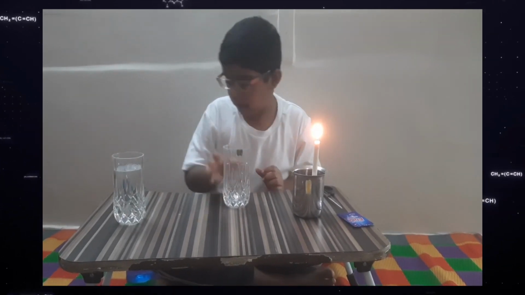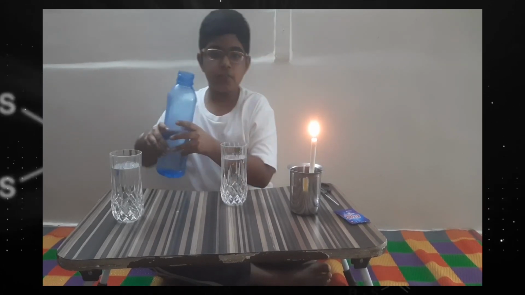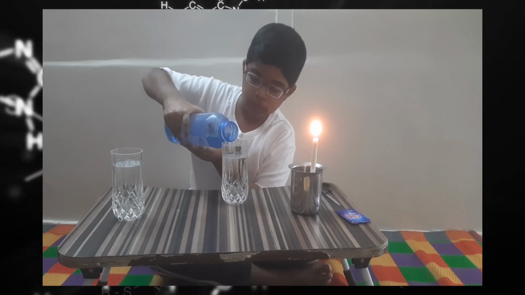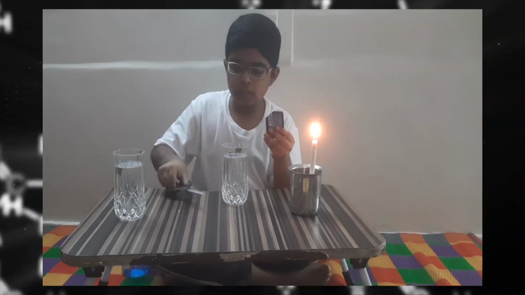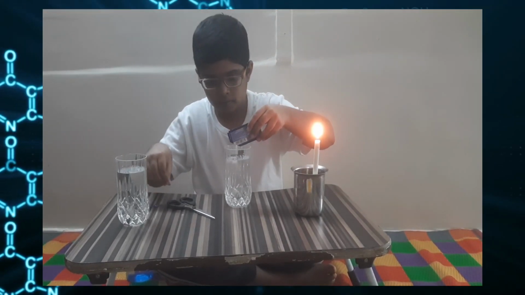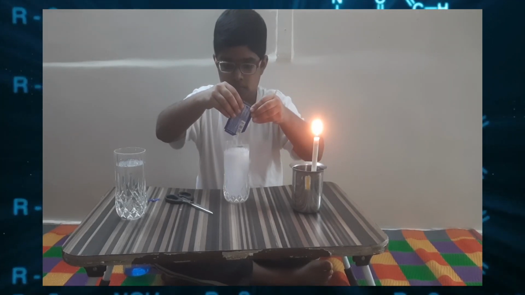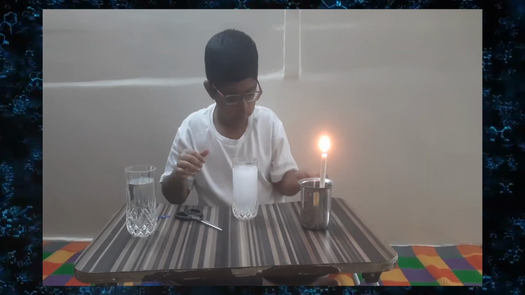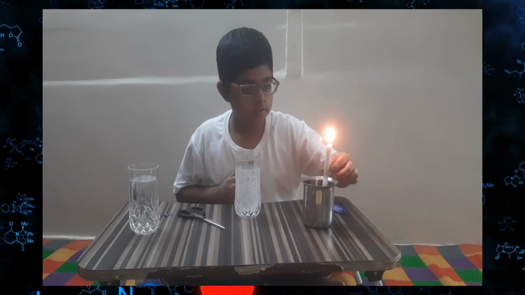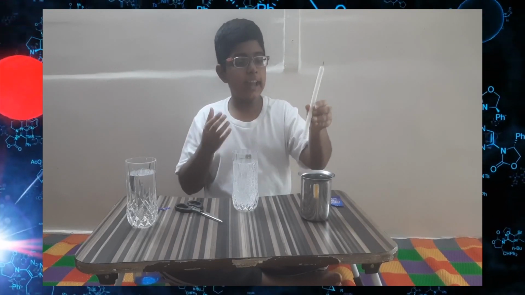Now I have to take another glass filled with water and add a packet of Eno in it. So as you can see, I have added the Eno in this water. Now let's see the magic. What happened? The candle puts off.